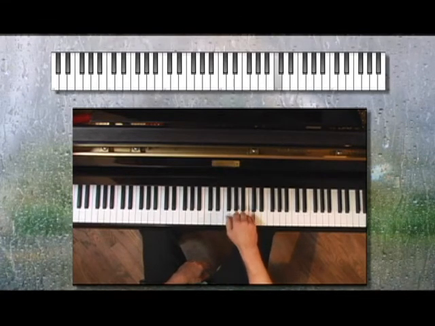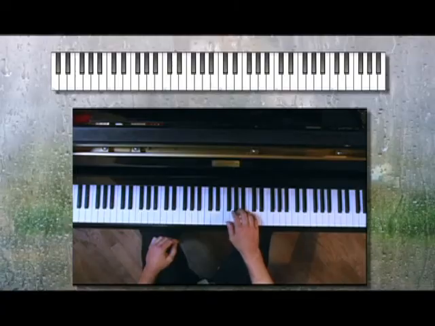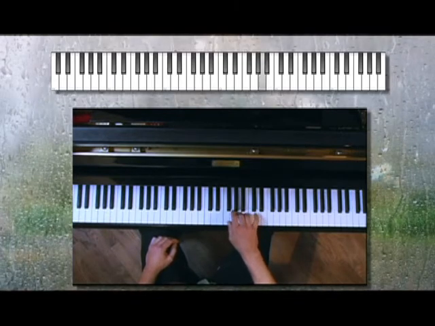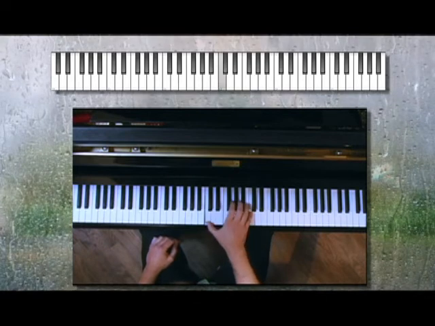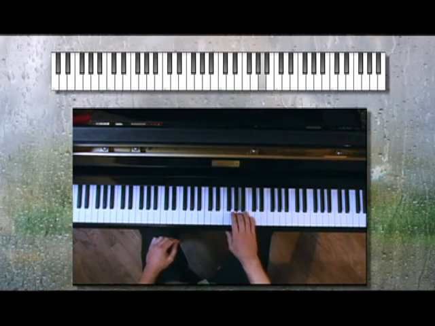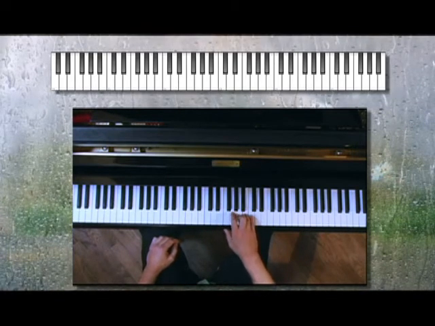When you're practicing this piece of Joy to the World, pay special attention to the 2 points where your hand changes position. First, from this F to E, where the third finger crosses over the thumb. Then 3 notes later, when the second finger has to get up to this G to get into that third position.